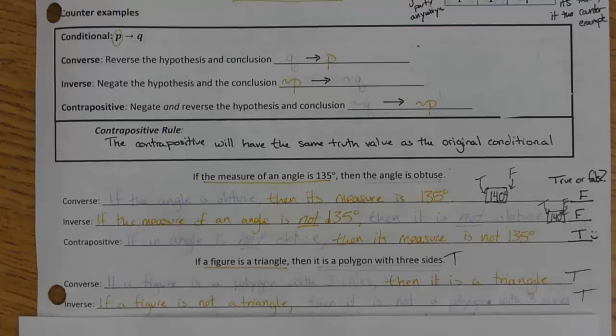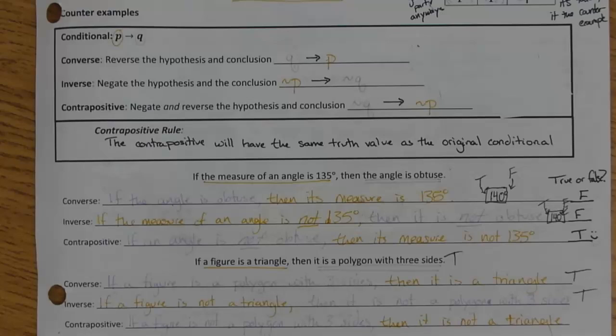We know that the final statement should line up, but let's just make sure that we remember contrapositive. It's going to flip the hypothesis and the conclusion, turn them both to their opposites. So if a figure is not a polygon with 3 sides, then it is not a triangle. And once more, that's a true statement.